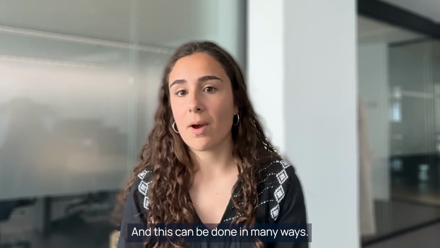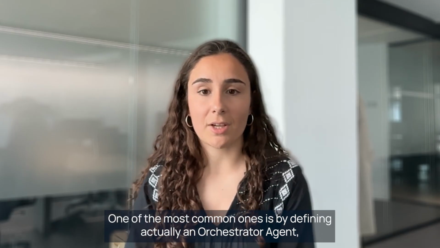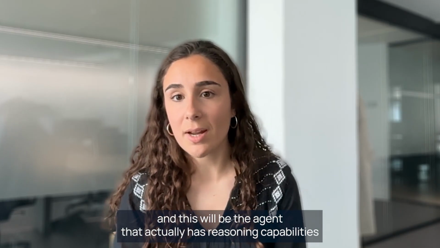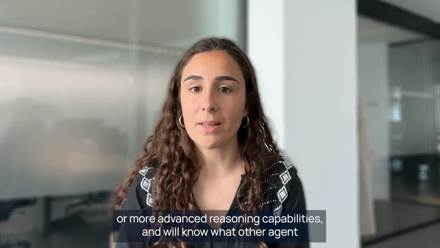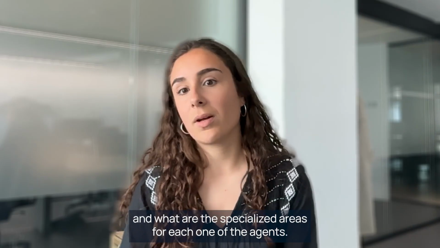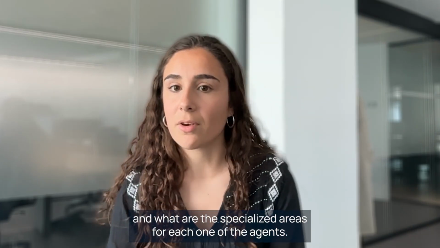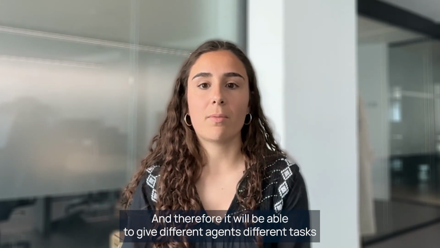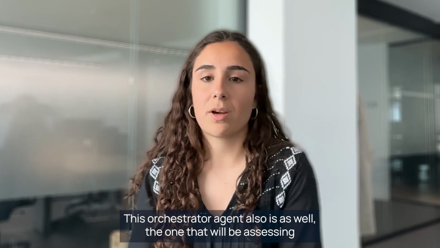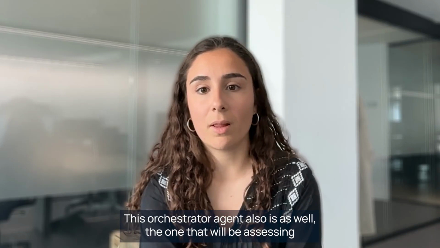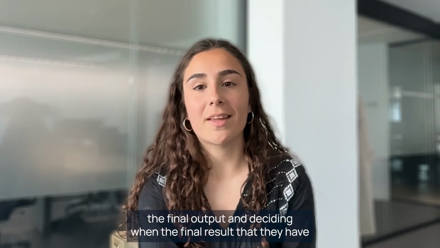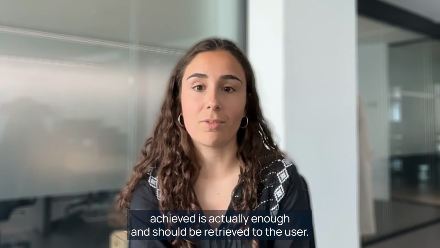And this can be done in many ways. One of the most common ones is by defining actually an orchestrator agent. And this will be the agent that actually has reasoning capabilities or more advanced reasoning capabilities and will know what other agents it has access to and what are the specialized areas for each one of the agents. And therefore, it will be able to give different agents different tasks in order to reach a certain goal. This orchestrator agent also is the one that will be assessing the final output and deciding when the final result that they have achieved is actually enough and should be returned to the user.